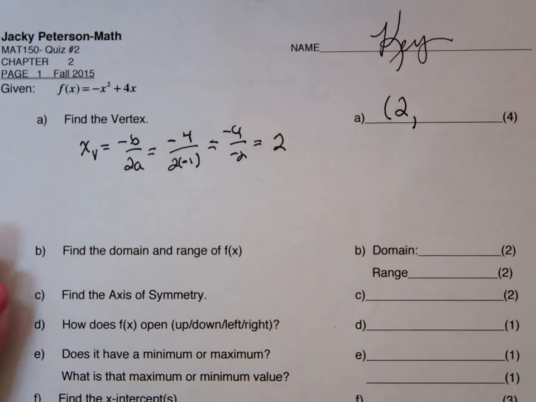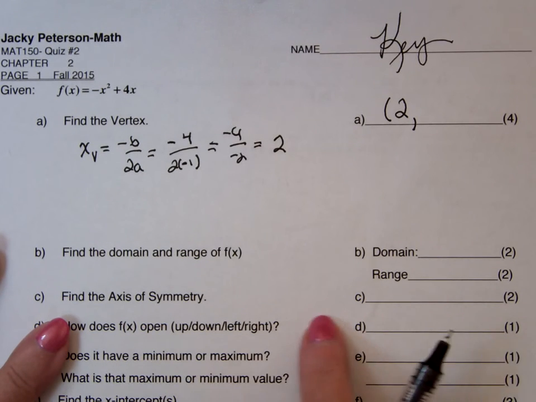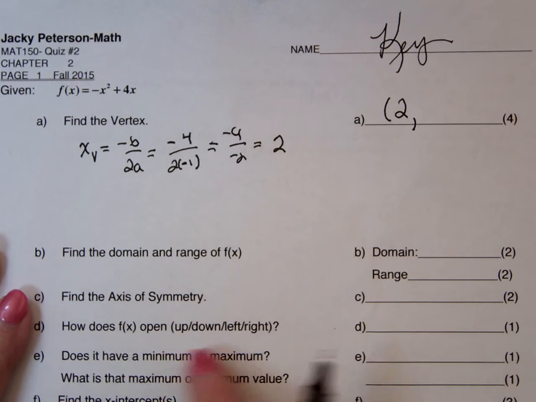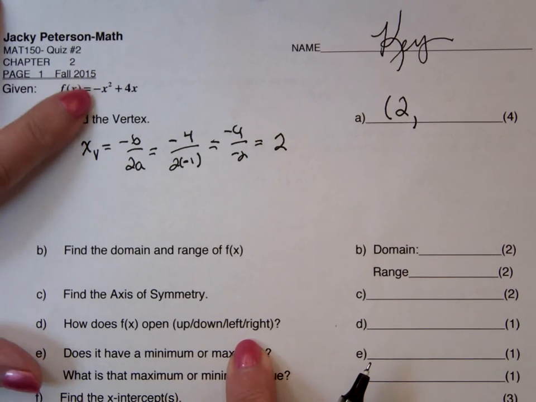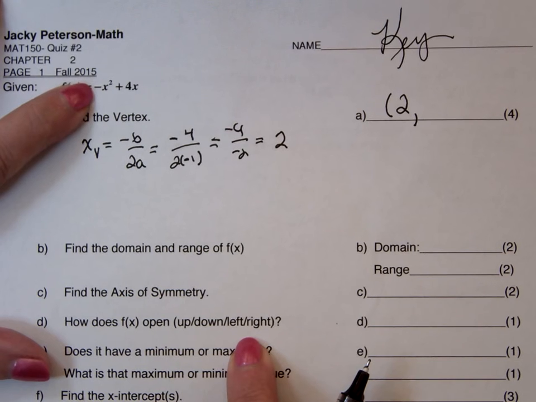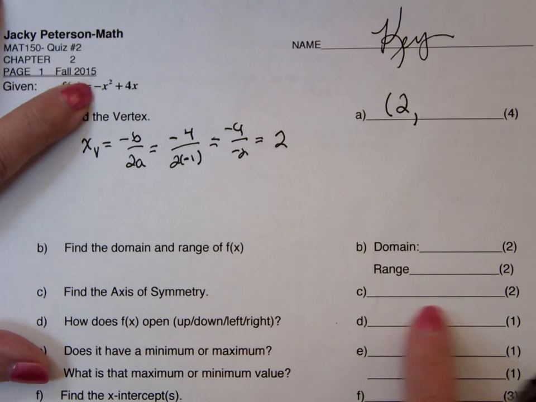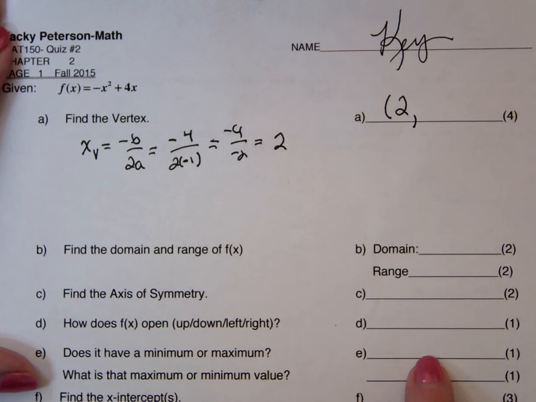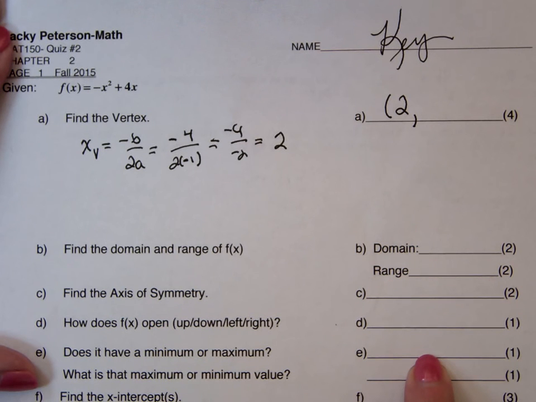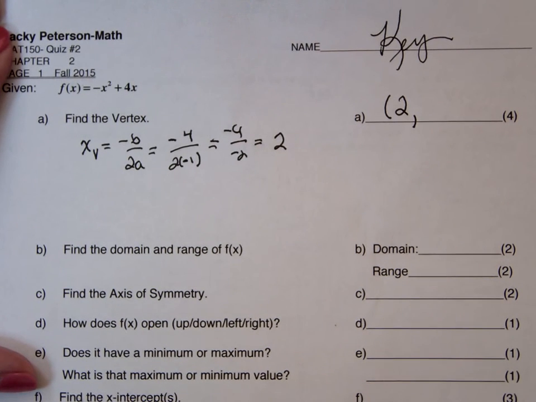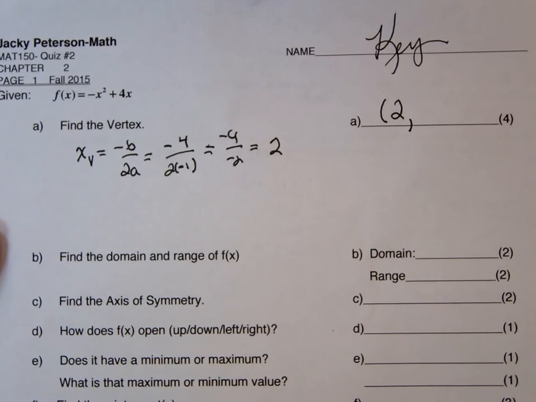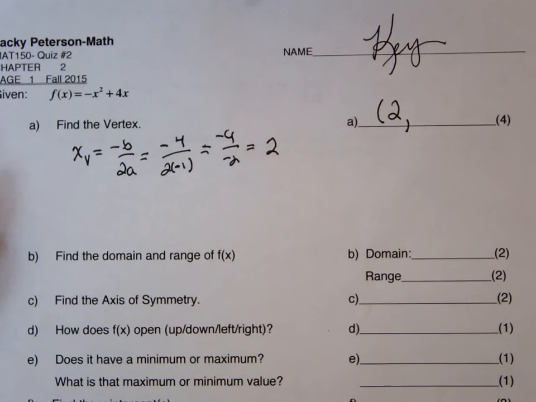Now from there, you can get the axis of symmetry because it's the x-coordinate of the vertex. We already know whether or not it opens up or down because the coefficient of x squared is negative, so I can answer that without doing anything else. Does it have a maximum or minimum? Since it opens down, it's got a maximum. And then I need more information to answer the rest of it. But you can maximize your points and pick up some really quick points without doing any more calculation once you have that.